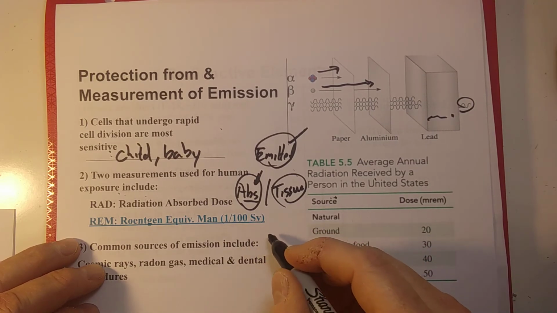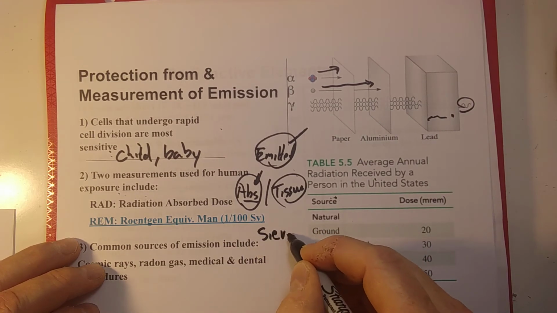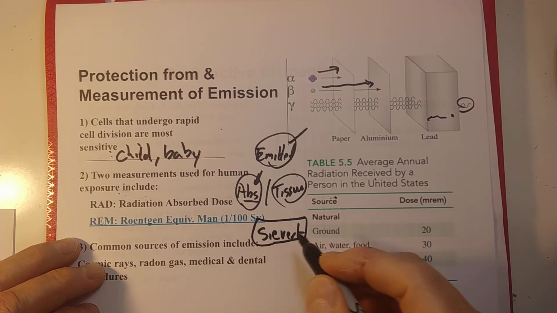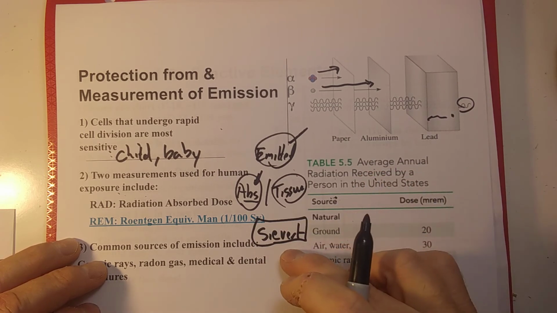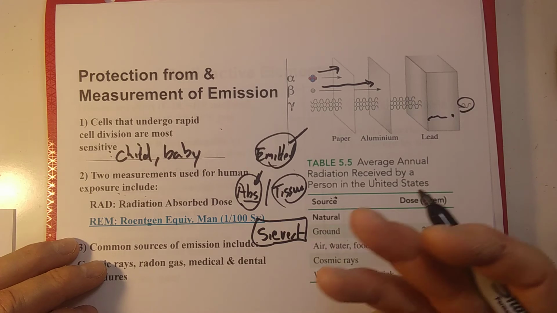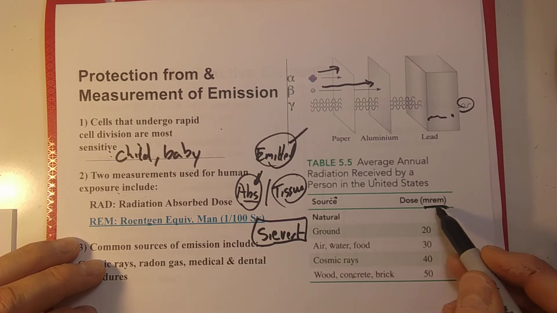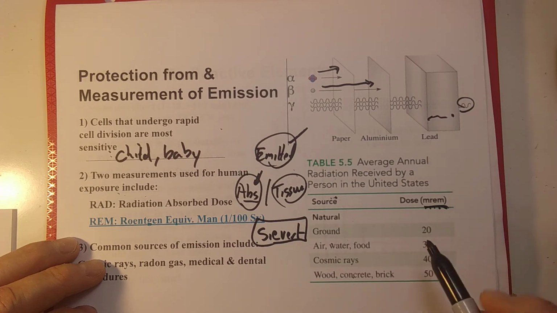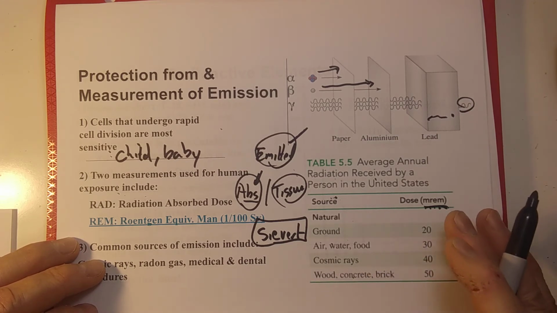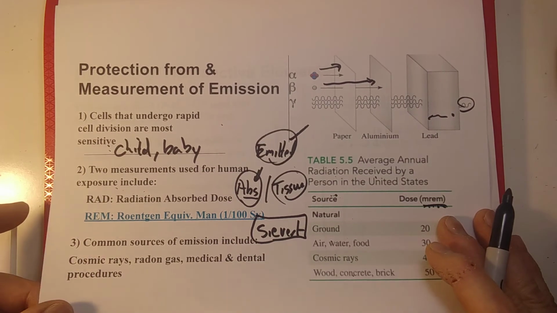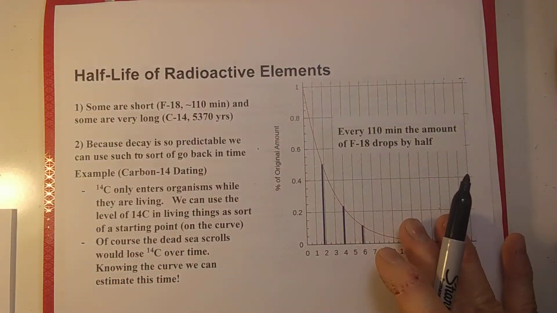The one that's most important is the sievert. You need to know the sievert, and we get about 1 to 5 millisieverts per year just living on Earth. So they give you a different unit here. But ground, air, cosmic rays, everything has a little bit of a source of radiation. We'll talk more about the sievert in lab.